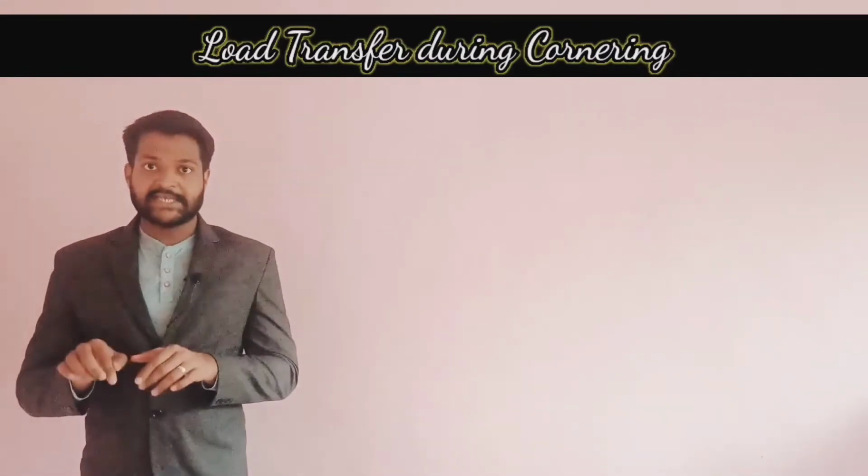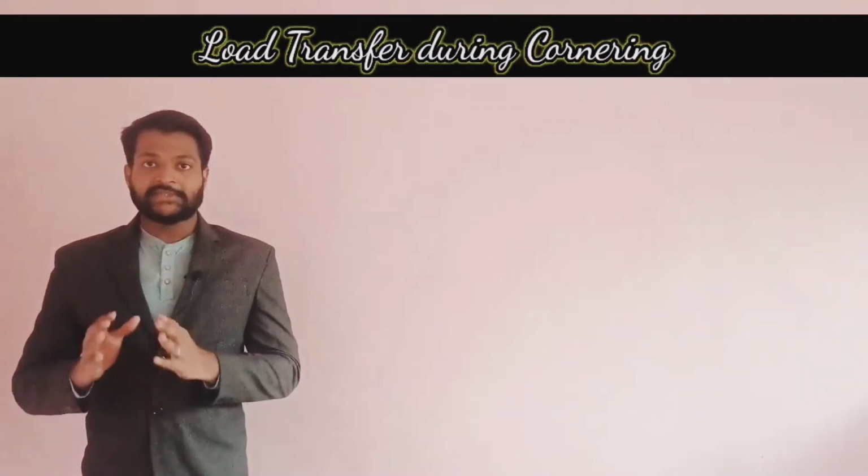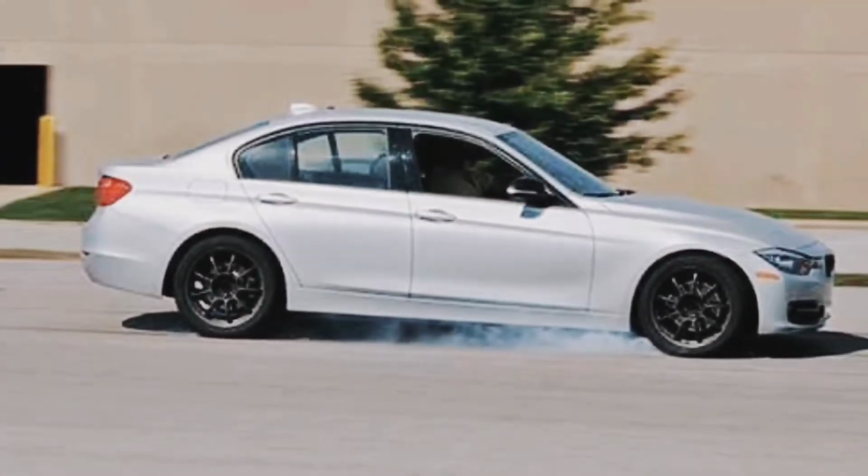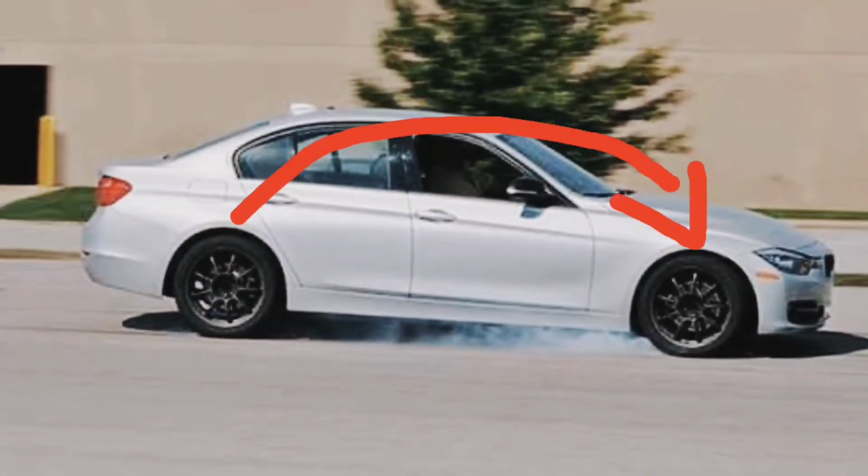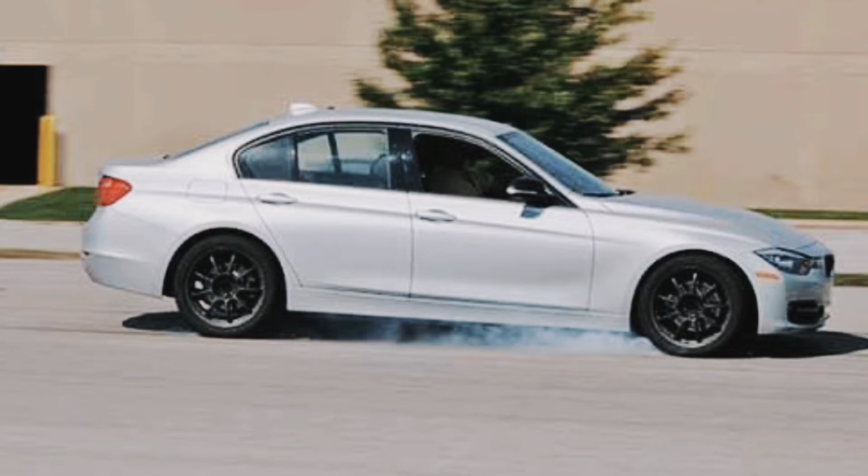The longitudinal load transfer, we know that it will happen when the vehicle is accelerating or braking. In this case, the driver is braking. So while braking, the load transfer will be from the rear axle to the front axle. So the longitudinal load transfer, the load will transfer from the rear to the front. So most of the load will be at the front than the rear.